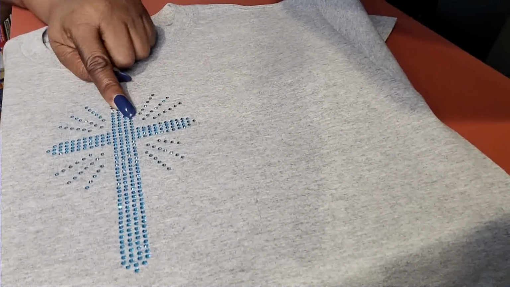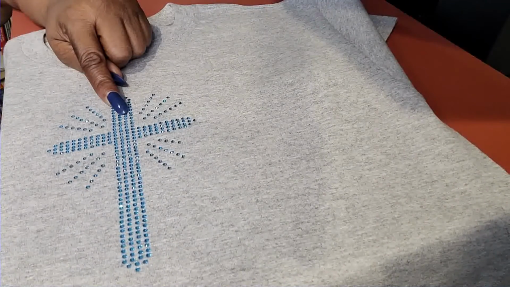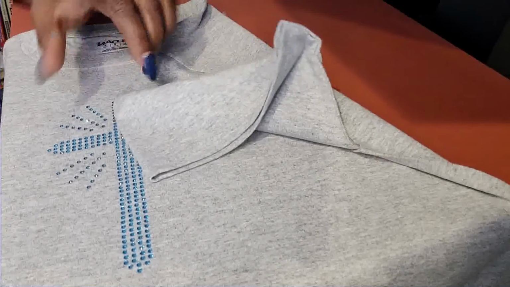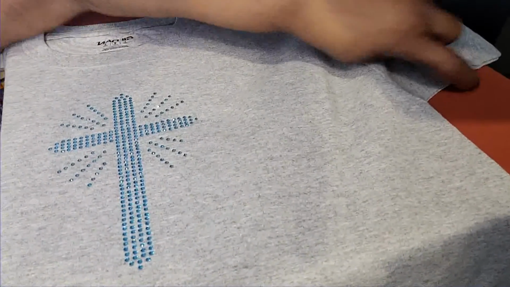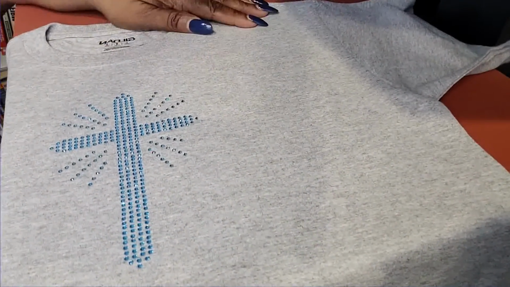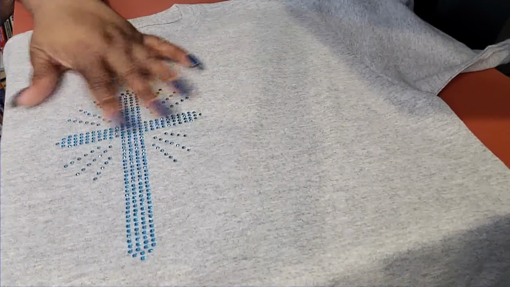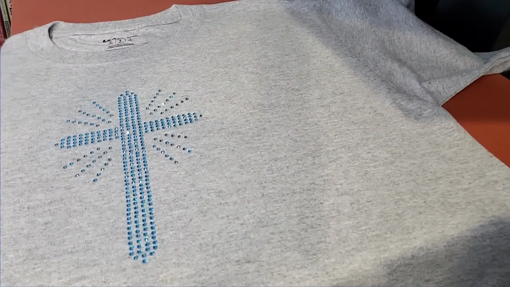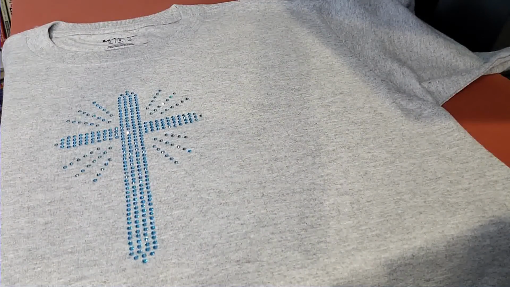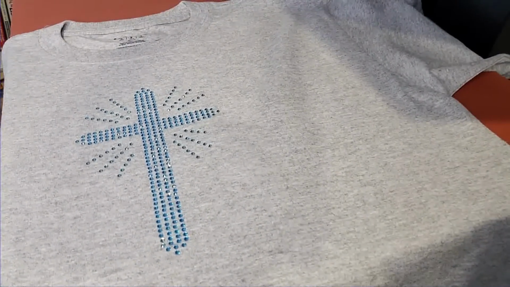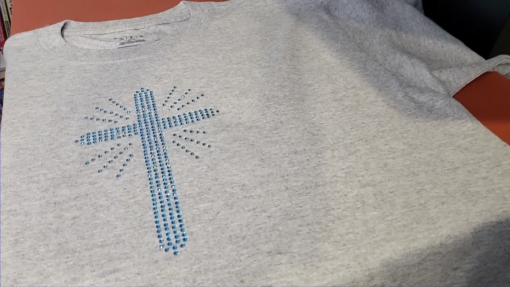And again, make sure you're using hot fix rhinestones and not flat back. I don't know how I slipped up and got some flat back rhinestones, but when it wasn't sticking to my shirt, I'm like, what is going on? Because I know Beadland is a really good supplier, so I knew it wasn't Beadland, so I had to go back and look at my packaging. So make sure that your rhinestones say hot fix.